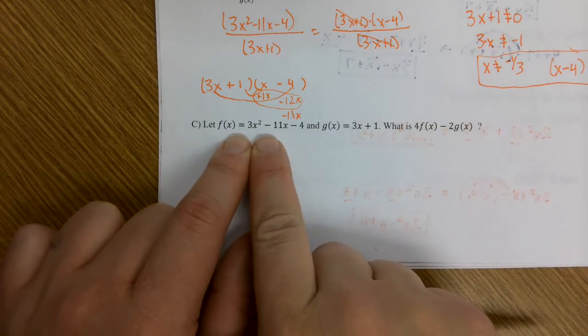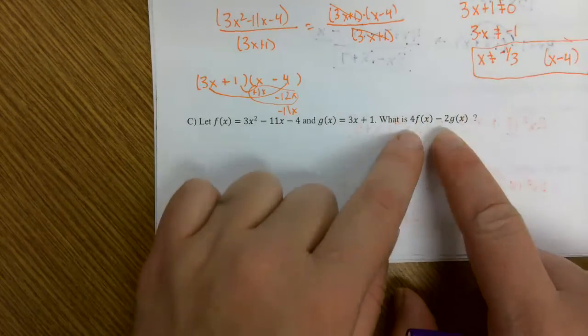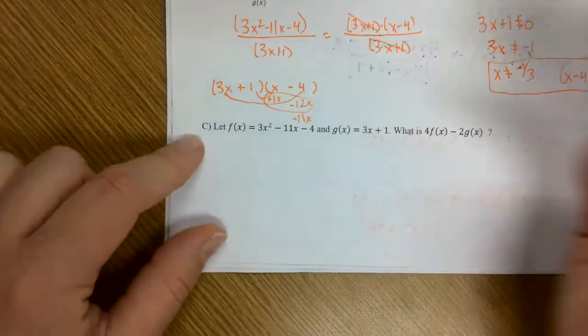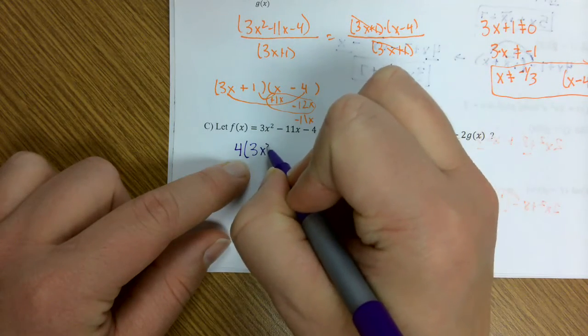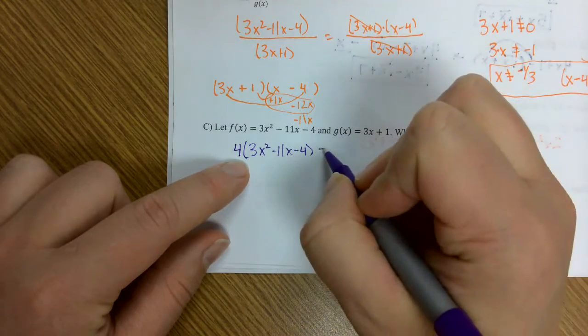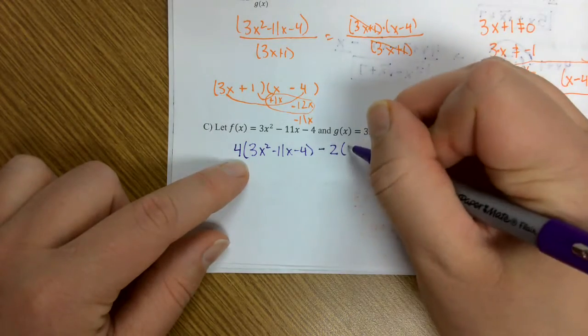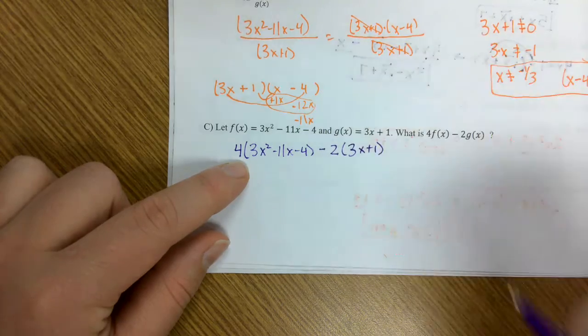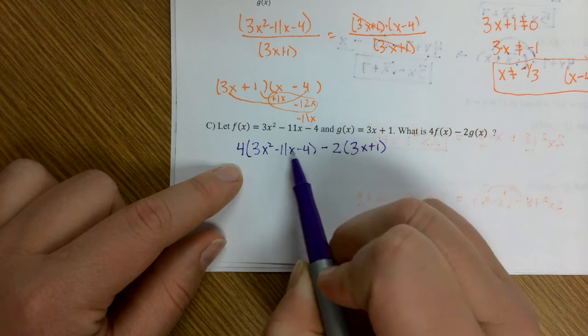What if here's my function of f, here's my function of g, here's my equation I'm trying to figure out. Saying 4 times my function of f. So if I'm going to write this out, it'd be 4 times my whole function of f, 3x squared minus 11x minus 4, subtract my function of g. Here's my function of g, so instead of writing the function of g, I actually write what the question is. I'm going to distribute that to each of these.